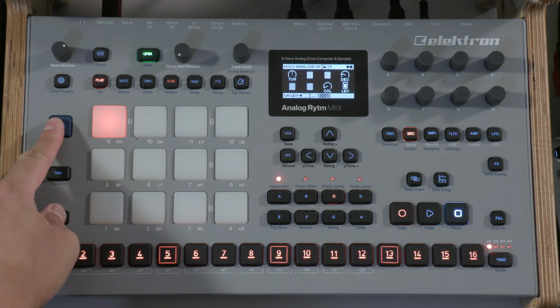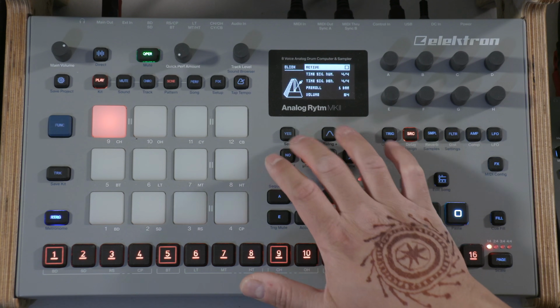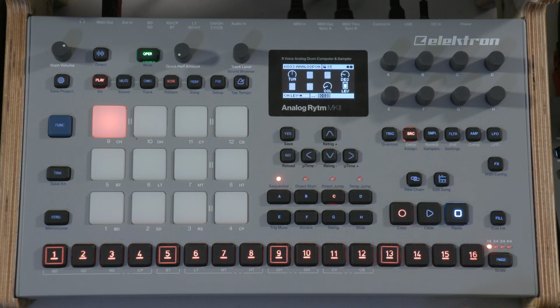Also, by the way, we can take the metronome off. That way, it's just the beat playing.